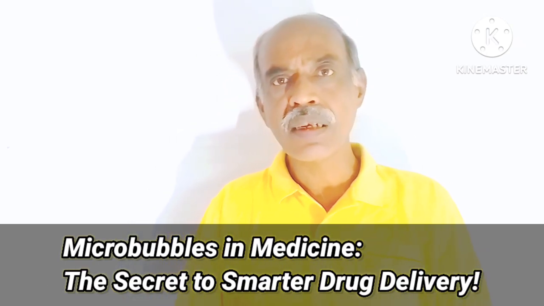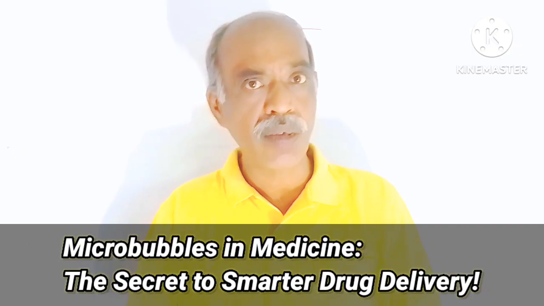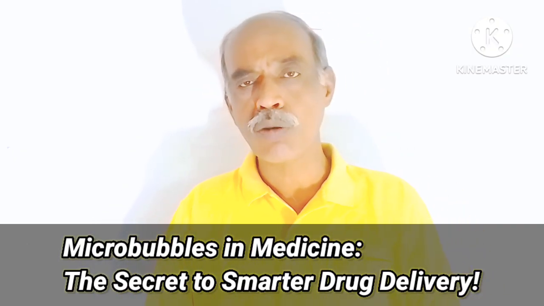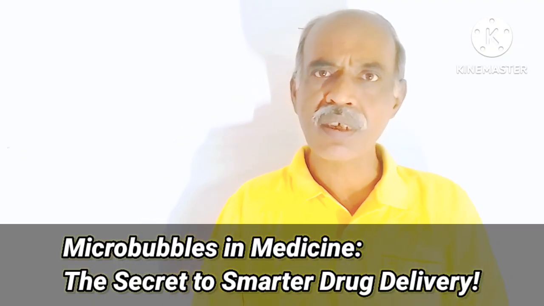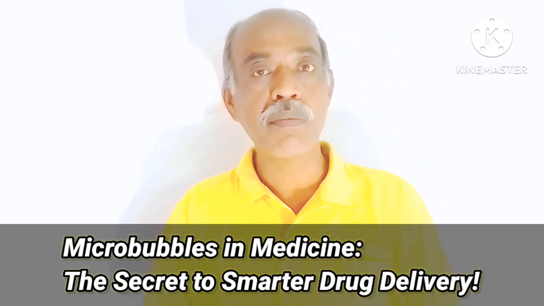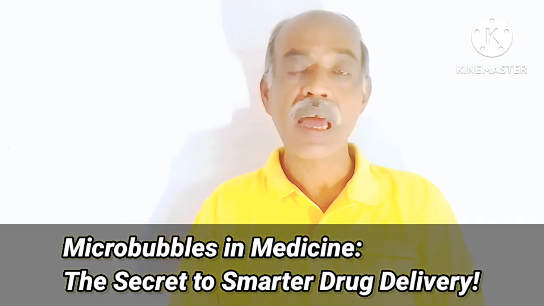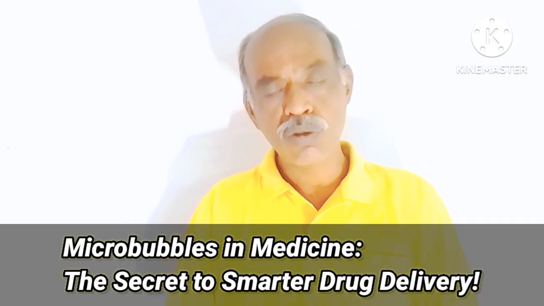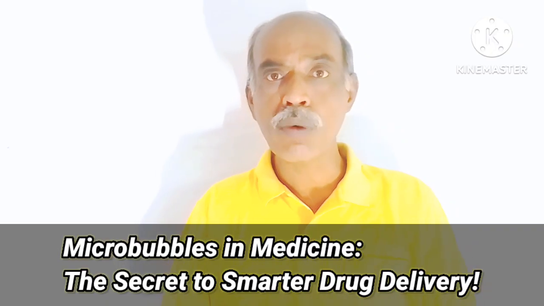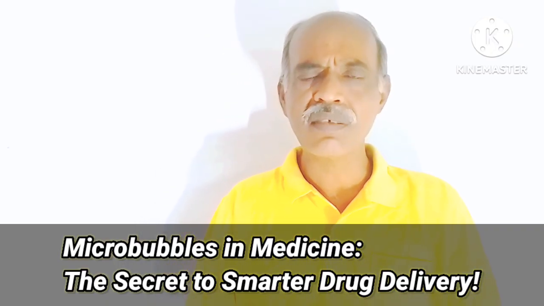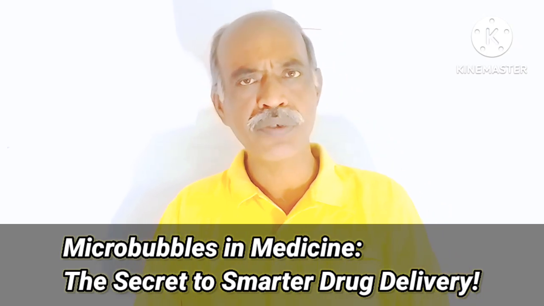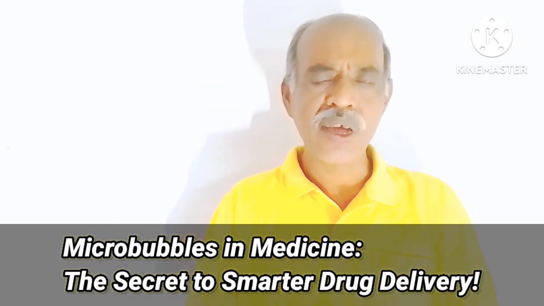But if you increase the intensity of the ultrasonic waves, then the microbubbles collapse or burst, and therefore they release the medications at the targeted site. So this is a kind of targeted drug delivery. By using microbubbles we can achieve this, and this is in use at present. Microbubbles are used to treat various diseases.